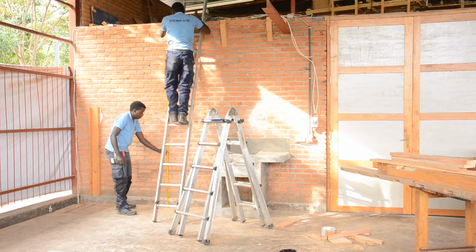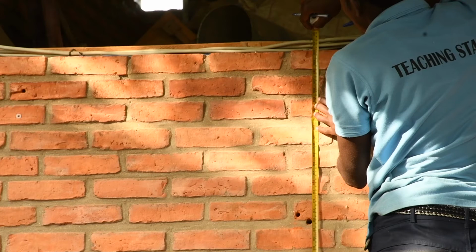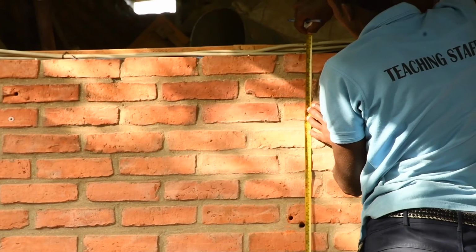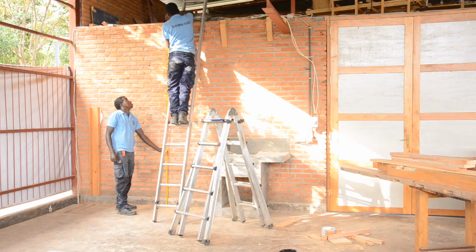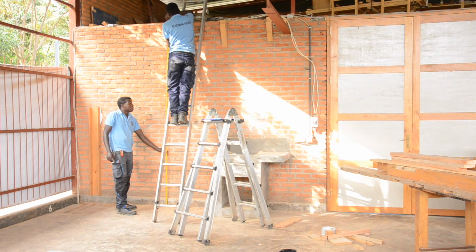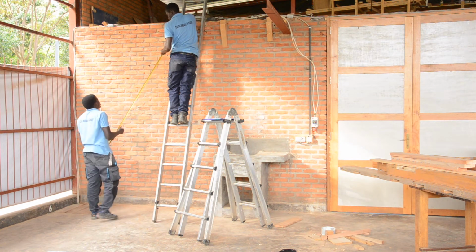We have to measure the total height between the floors based on the wall that we have, meaning our ground floor and the top floor. These have to be measured really well because it is our total height and it is the one that we are going to base on while designing our staircase.